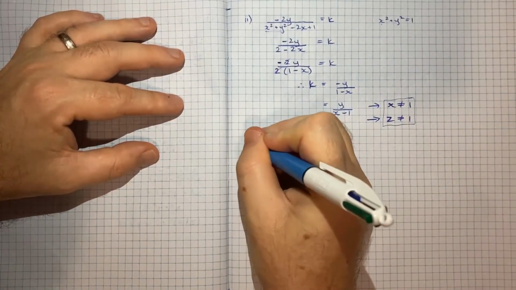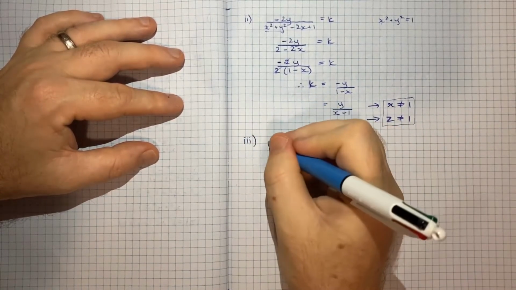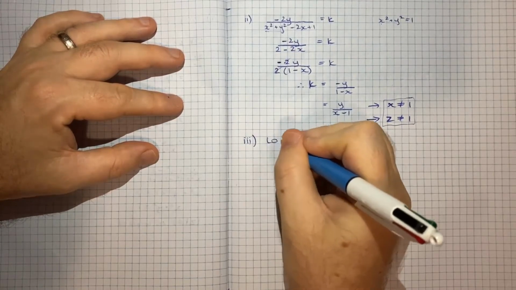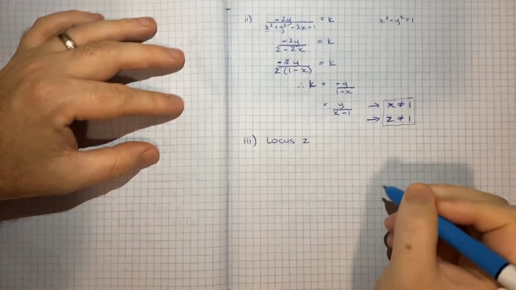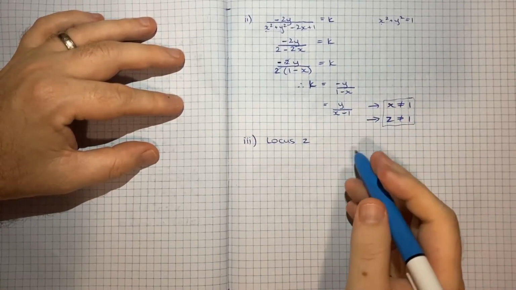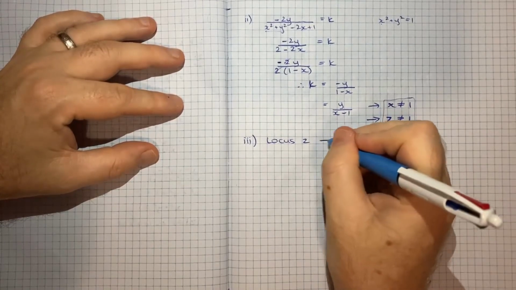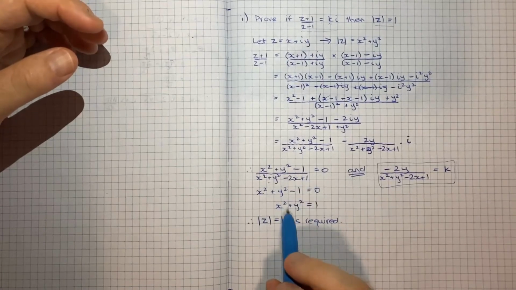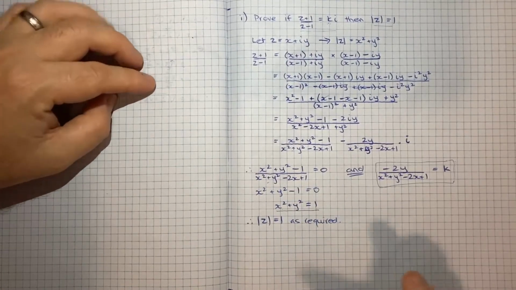For part 3, we're asked to do the locus of this complex number z, to sketch it in the Argand plane. And I think the key to being able to sketch this is to go back to part 1, where we showed that x squared plus y squared is equal to 1.